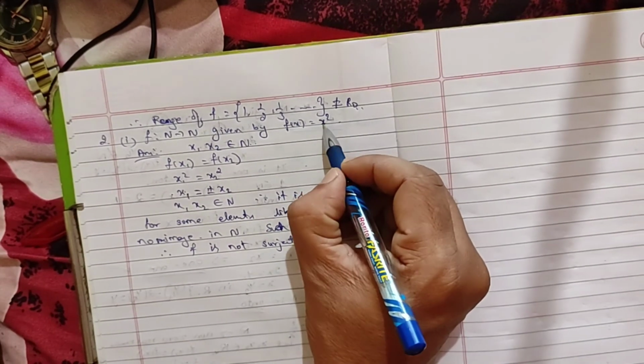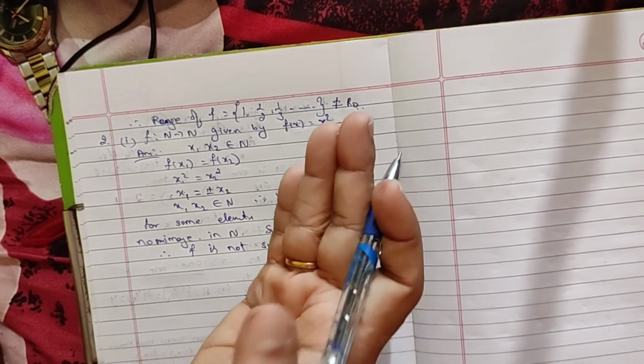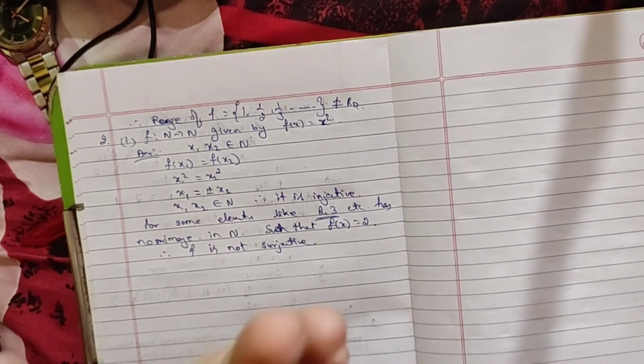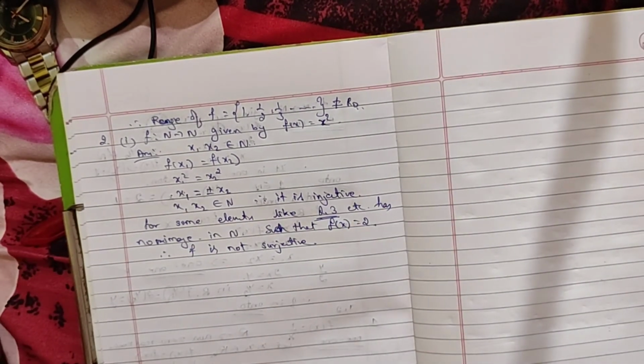Why? It is x square. Not all the terms have a pre-image.